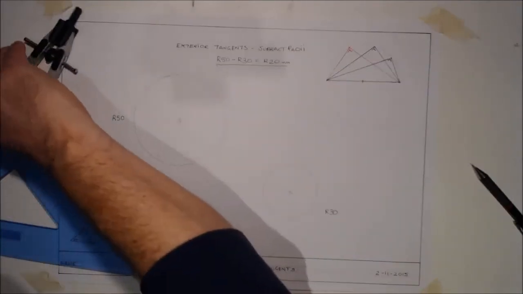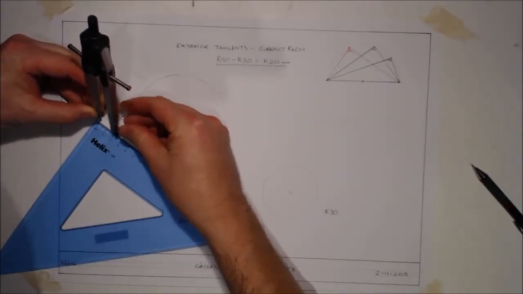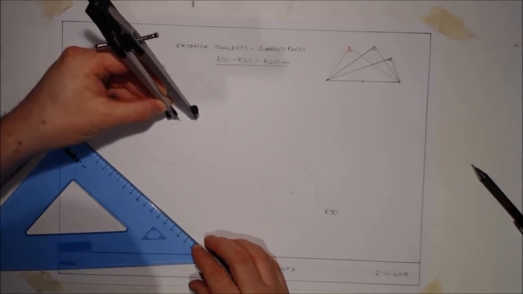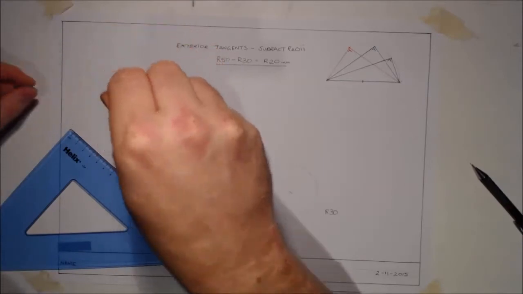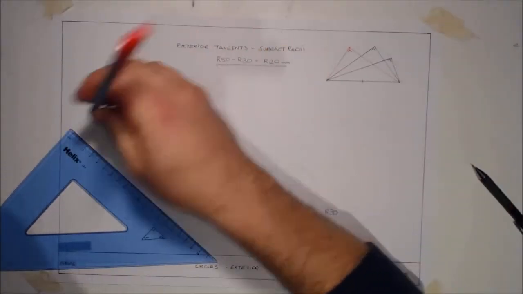So what we do is we put 20 mil, radius 20 mil on our compass, and we put the point of our compass in the center of the radius 50 circle, and we draw our radius 20 circle. So that's radius 20.